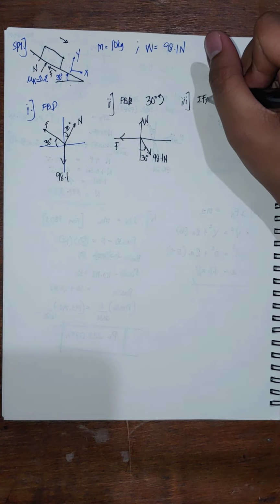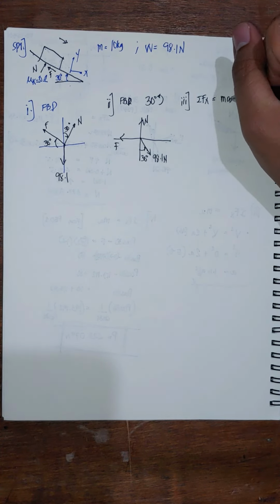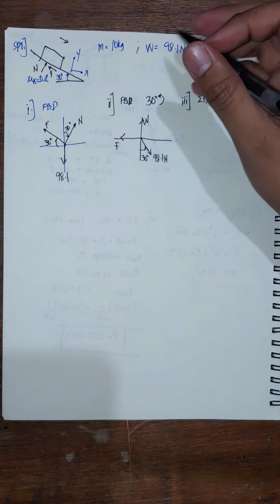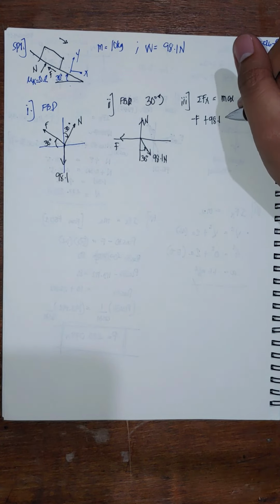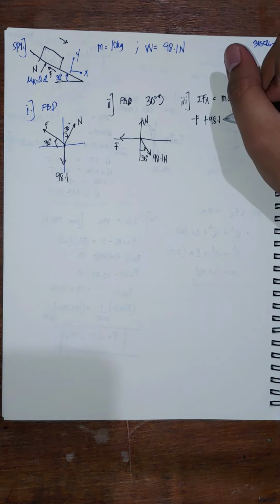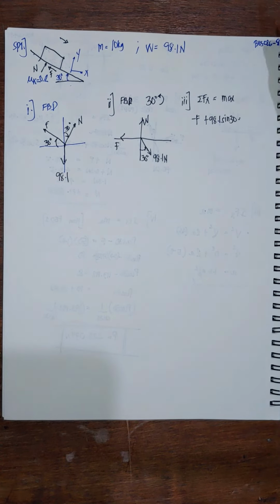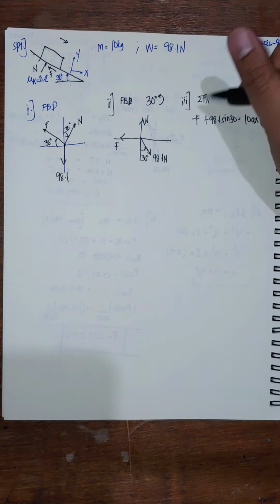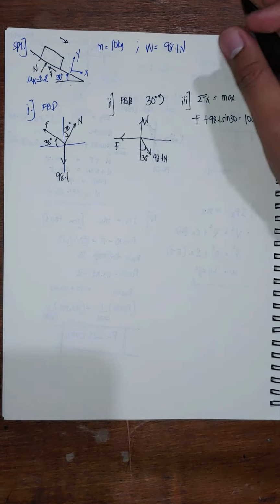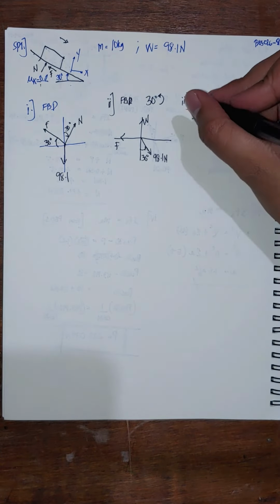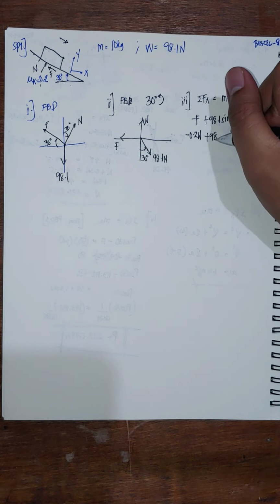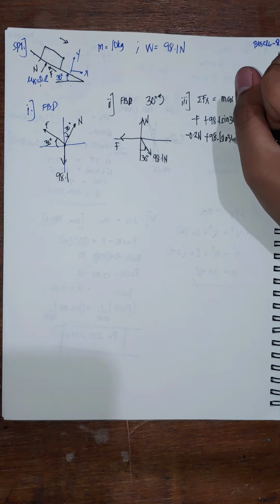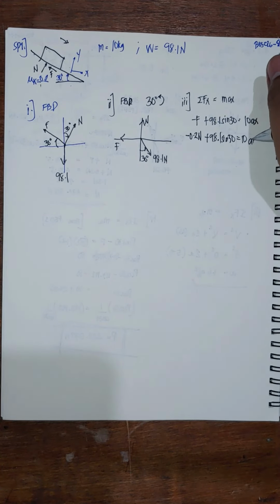The summation of forces along x is equal to max. So the force along x is negative F plus 98.1 sine 30 equal to the mass of the object, 10 kilograms, times ax. We know that the friction is just equal to the coefficient of kinetic friction times the normal force. So we can write it as negative 0.2 n plus 98.1 sine 30 equals 10 ax.